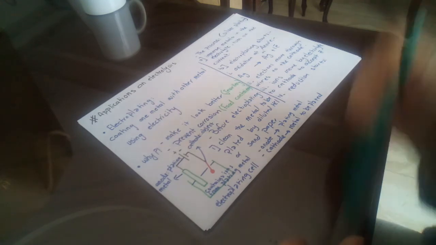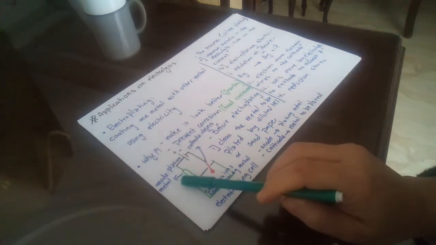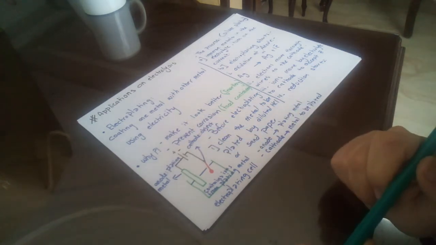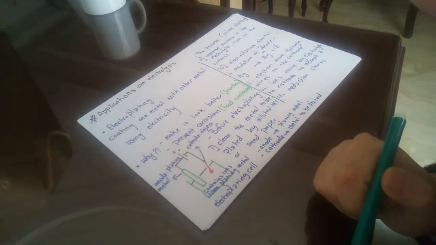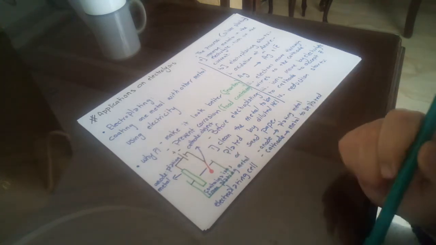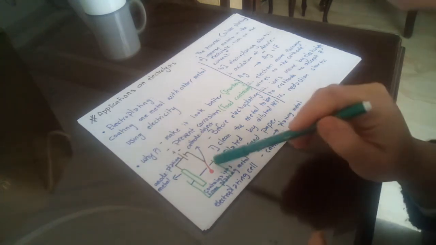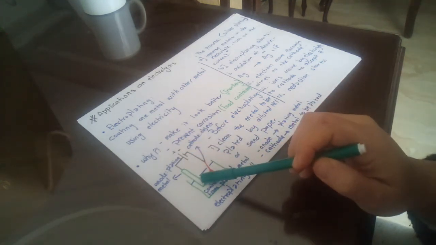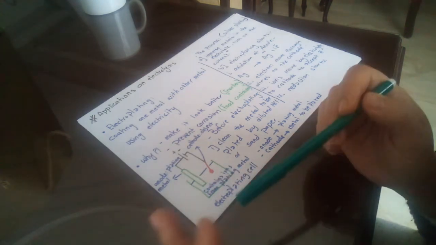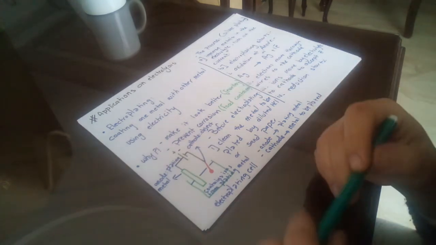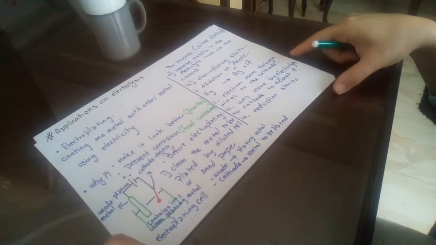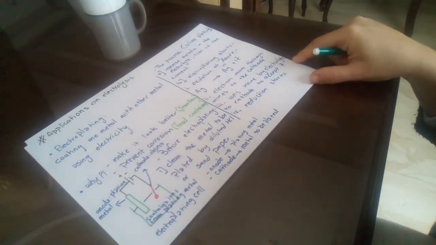Again, the anode is my plating metal, and the cathode is the object we are going to plate. And the electrolyte, we must have an electrolyte. That electrolyte must contain ions from my plating metal. So if my plating metal is silver, we are going to use an electrolyte of silver, like silver nitrate, silver sulfate, anything like this. Okay, let's start with the process, and I'm going to plate my object with silver.